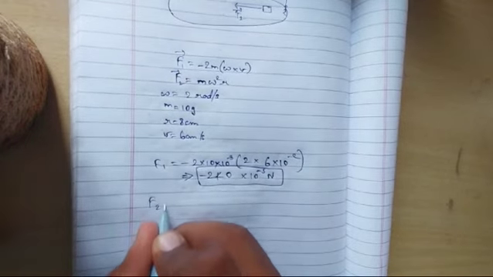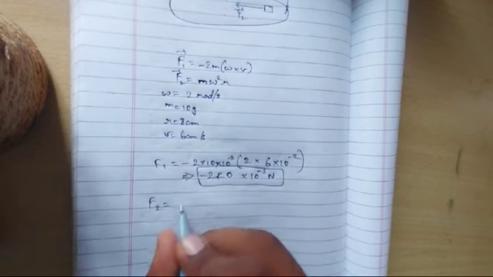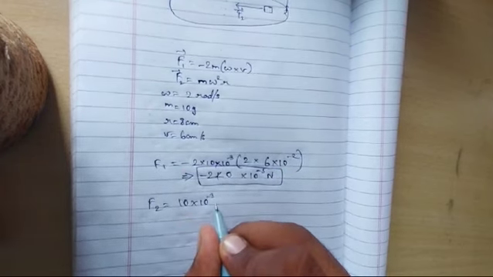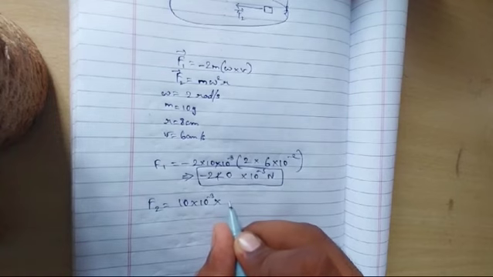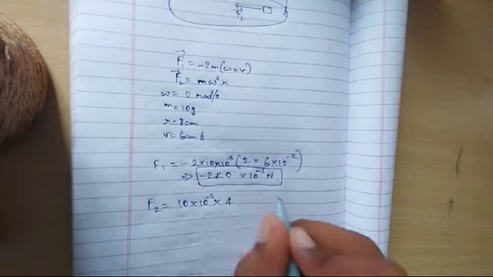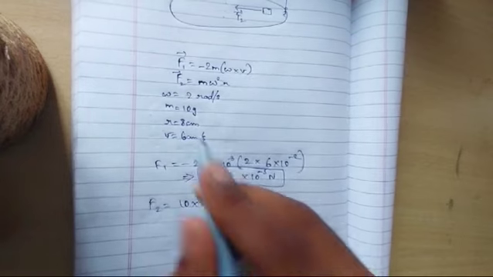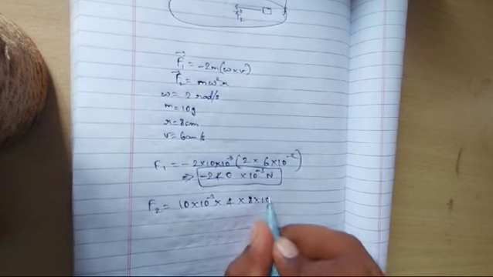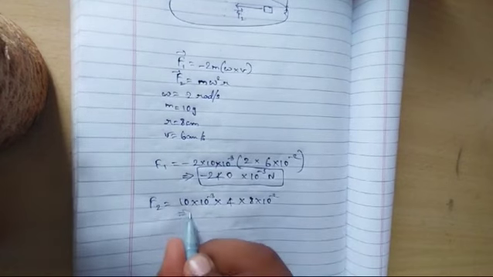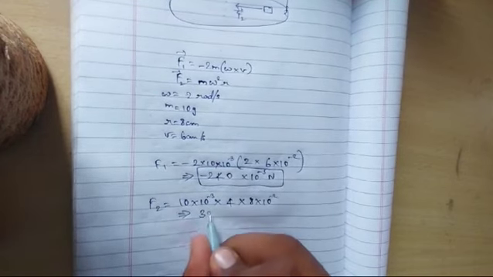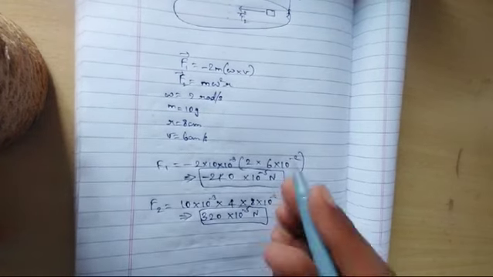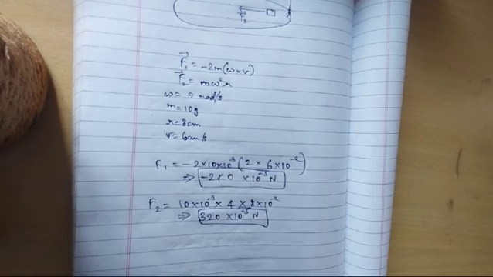Now let's go to F2, where we have mass as 10 grams, converted into kg, into 2 into 2, which is 4, into r, which is nothing but 8 into 10 to the power minus 2. On further calculation, we get 320 into 10 to the power minus 5 Newton. So we have F1 and F2 with us.